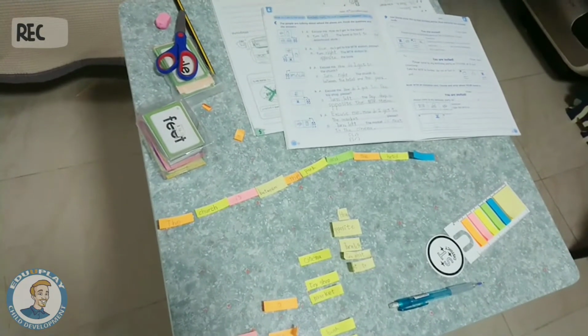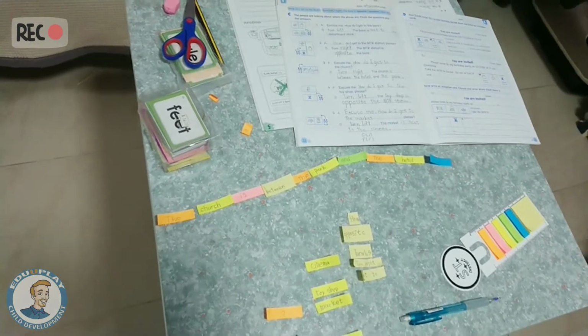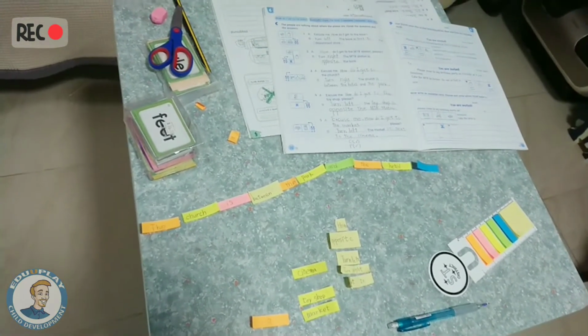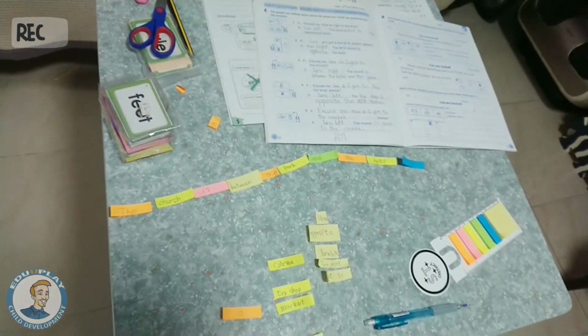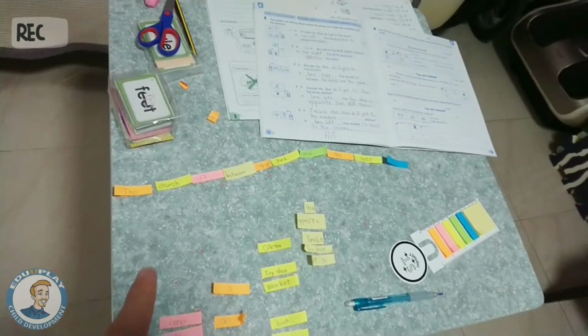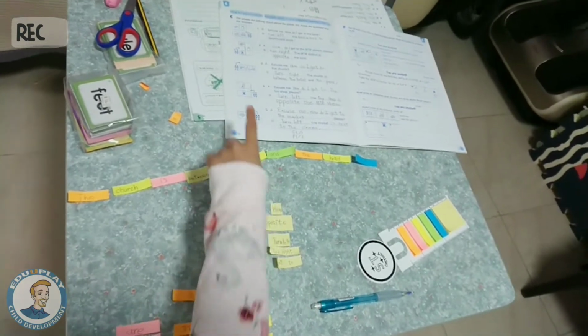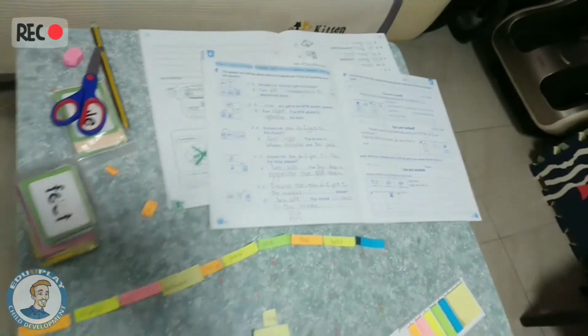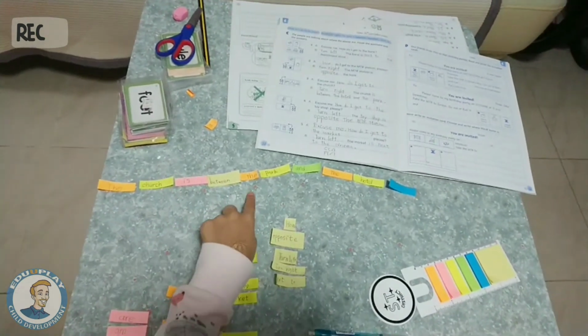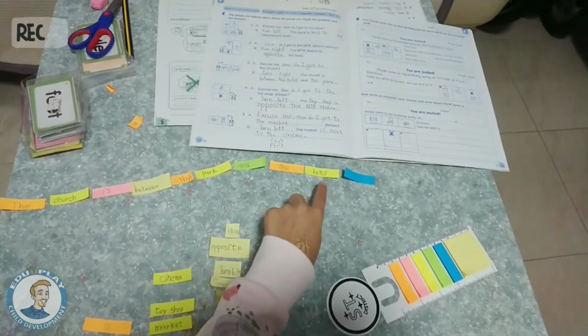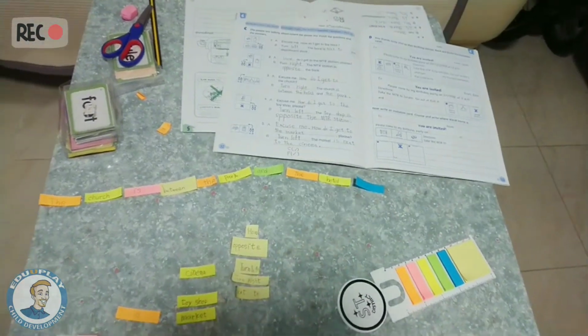So let's have a little read together. So the question before we didn't quite get to finish: where is the church? So we had a little diagram just up here, and now Avia has created her sentence. Can you point it out and have a read from the start? Yep. Here we go. The church is between the pub and the hotel. Full stop. Excellent.